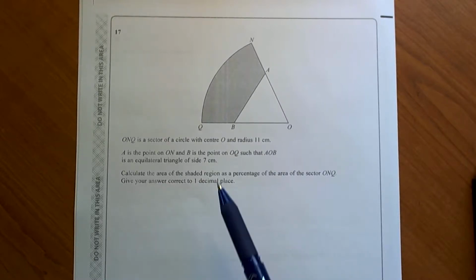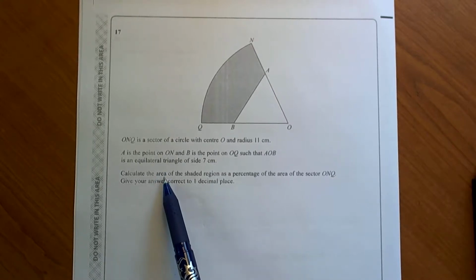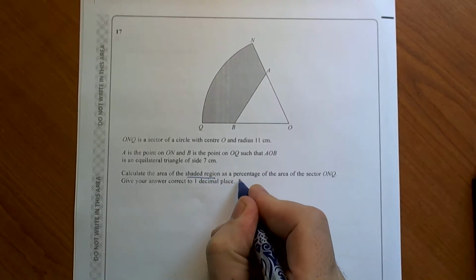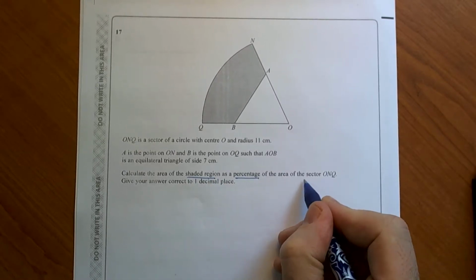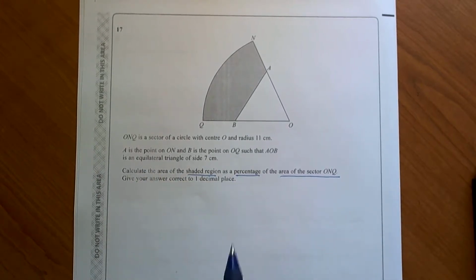Now this question shows a sector, and what we've got to do is calculate the area of the shaded region as a percentage of the area of the sector. So that's where we're aiming to get to. So let's first of all mark on what we know.